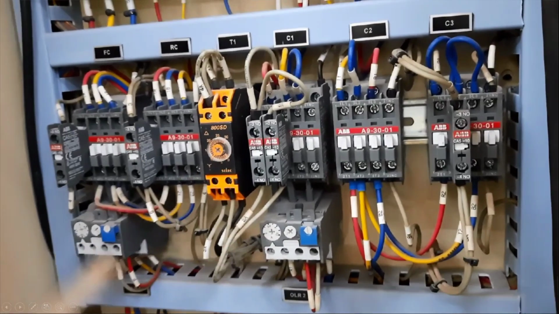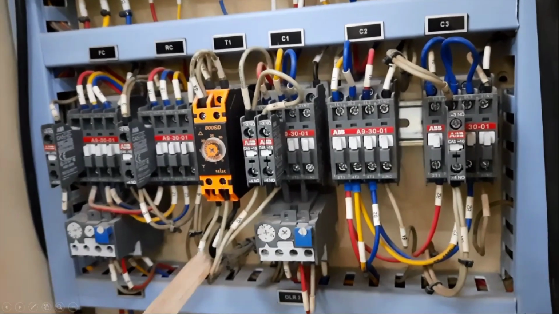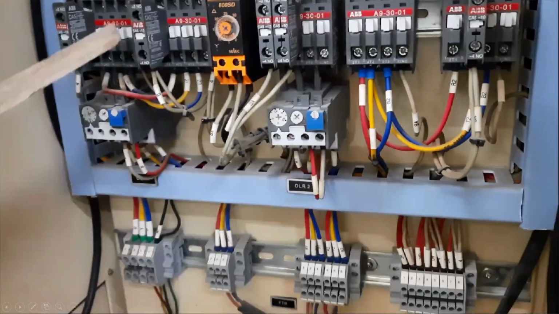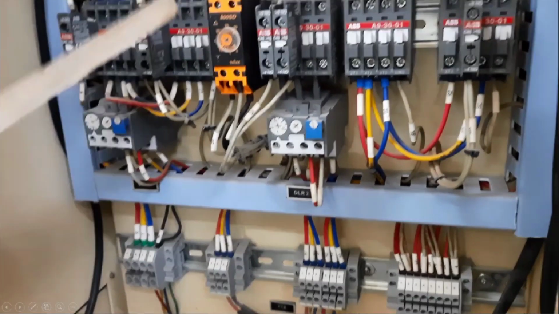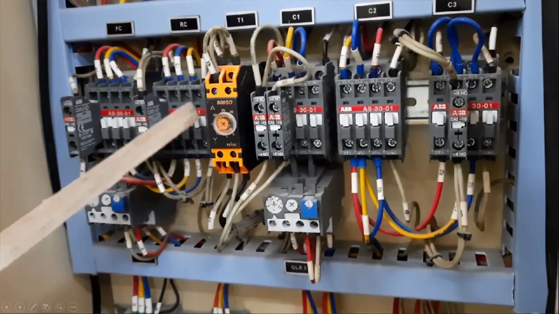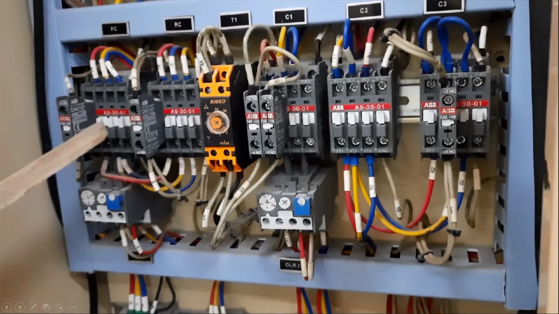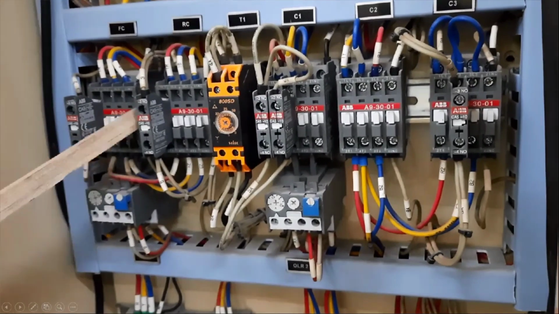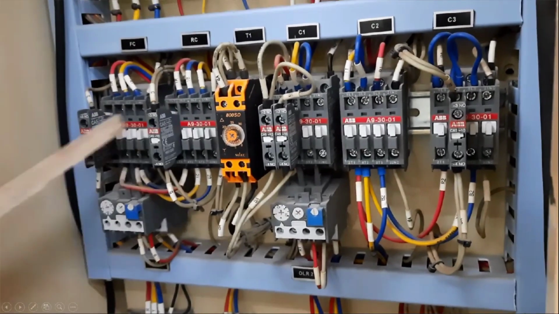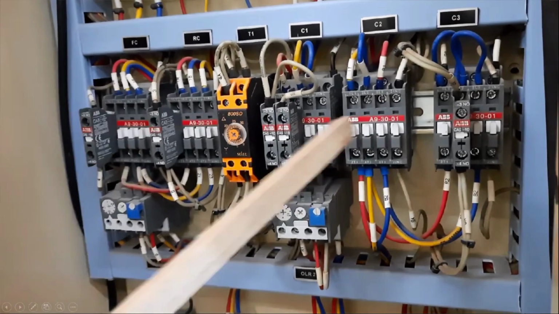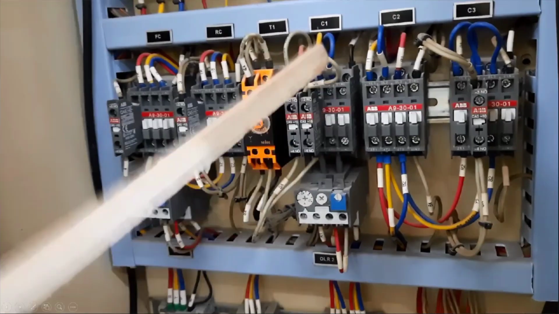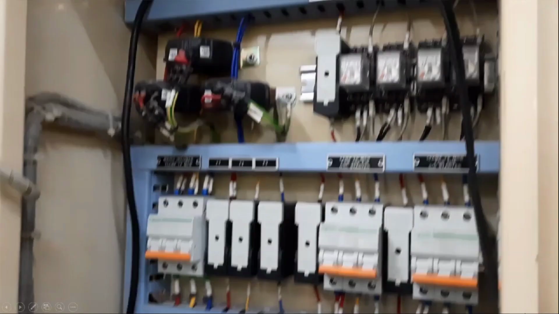These two, at the bottom of the contactor, are overload relays. The purpose of a contactor is to turn on and turn off the connection. We will see the operation of the contactor separately, but right now, just to introduce it, this is nothing but the contactors. These two contactors are for the direct online starter, and these three contactors are for the star delta starter. So now we will see the performance of this machine.